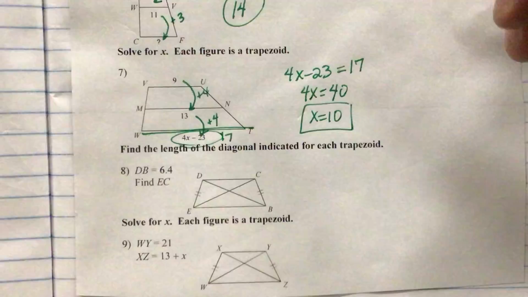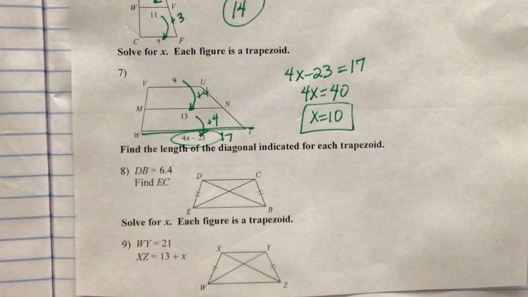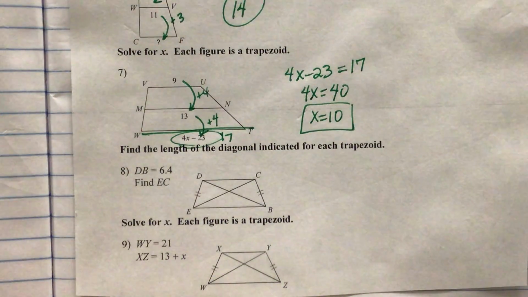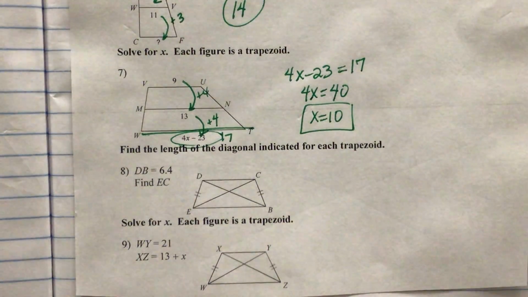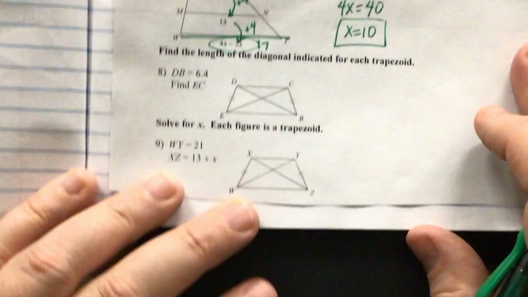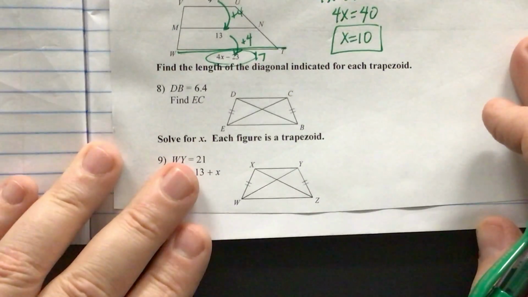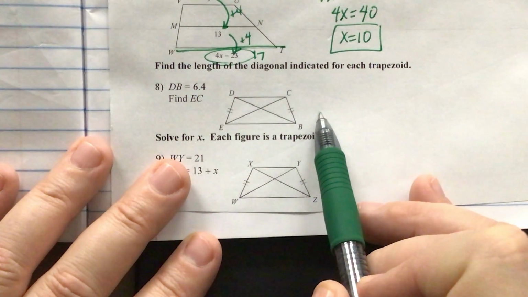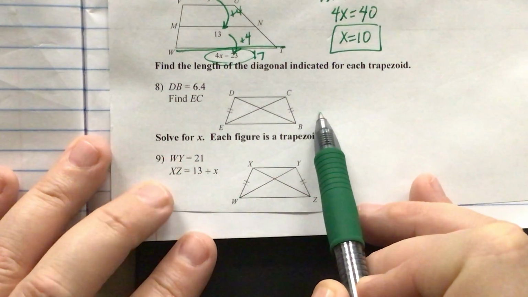These are not necessarily difficult problems, okay? You just got to figure out how everything is related, maybe is the tricky part for some of you. Okay, so we've got 2 left. Okay, so let's look at number 8. It says, find the length of the diagonal. Well, notice, it's an isosceles trapezoid, and we said in an isosceles trapezoid, the diagonals are congruent.